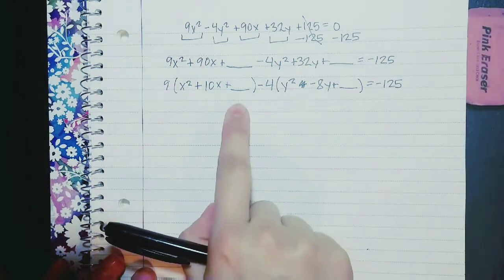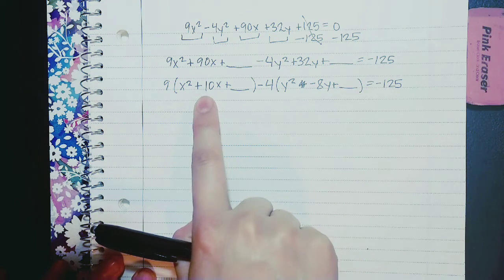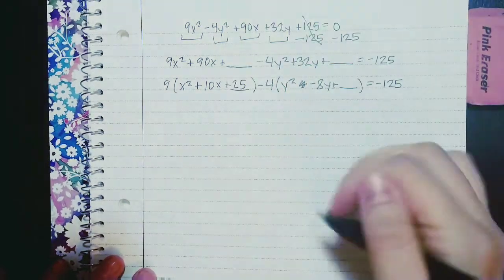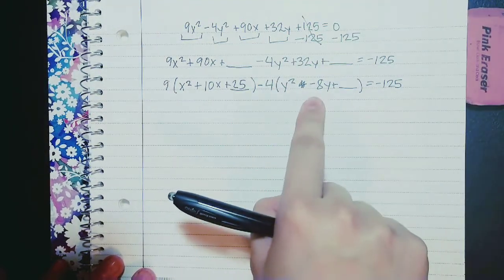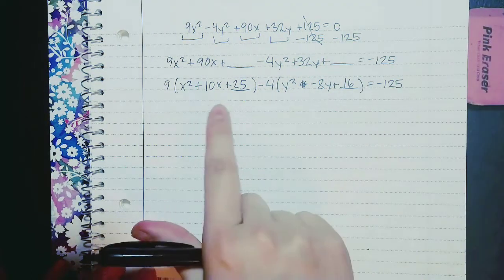So now to find this number, you're going to take the middle number, which we'll call b, divide it by 2, and then square it. 10 divided by 2 is 5, 5 squared is 25. There we go. And 8 divided by 2 is 4, and then 4 squared is 16.